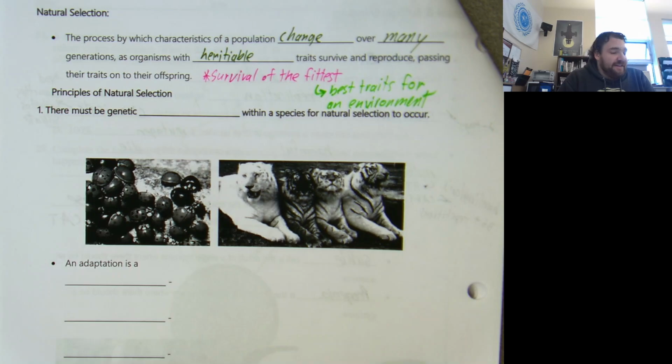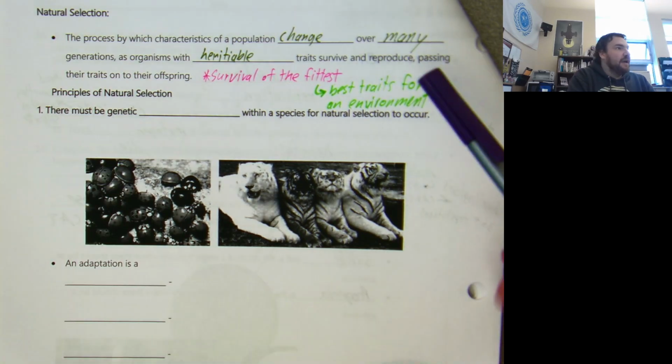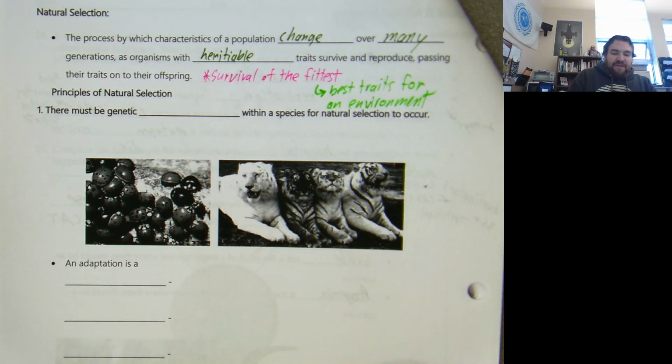We defined natural selection: the process by which characteristics of a population change over many generations as organisms with heritable traits survive and reproduce, passing their traits on to their offspring. We defined this more simply as survival of the fittest. And then we ended class yesterday discussing what fittest actually meant. Fittest doesn't mean what you typically think of when a Western human population says fittest. In the most general sense, it is just whatever the best traits are for a particular environment.